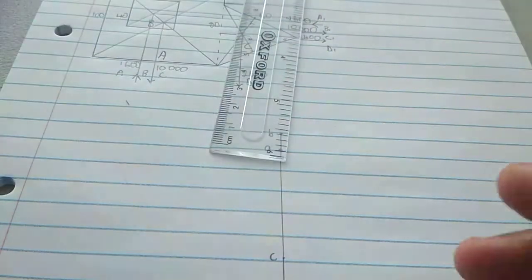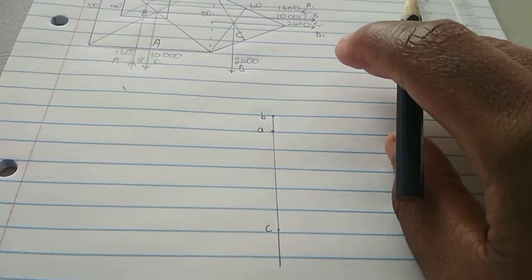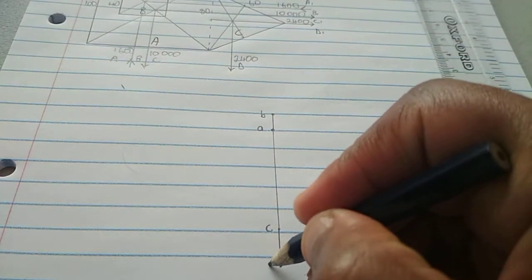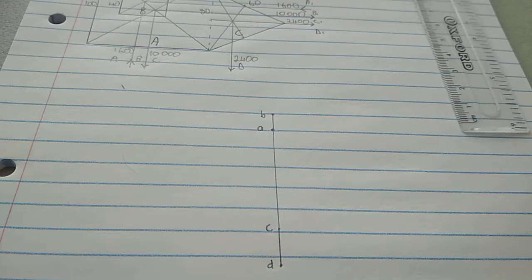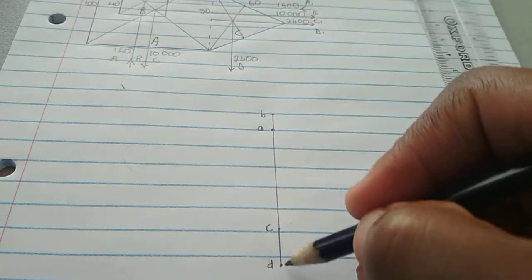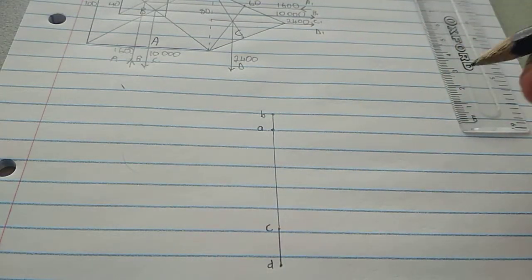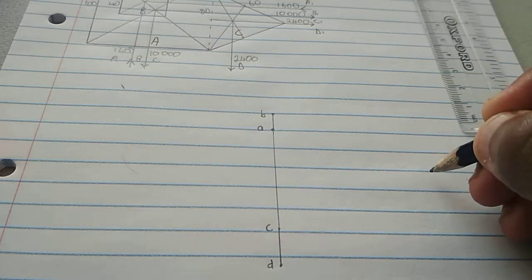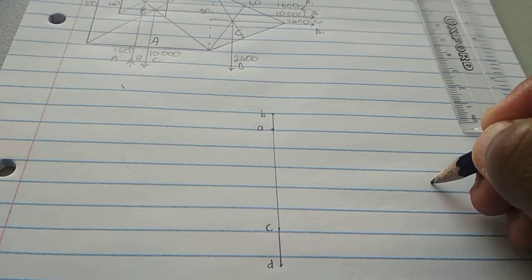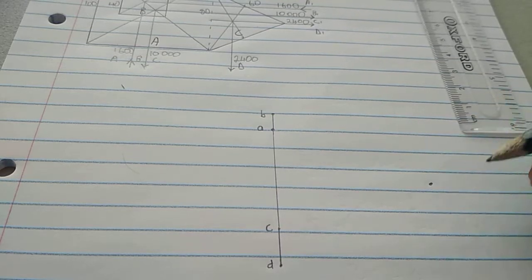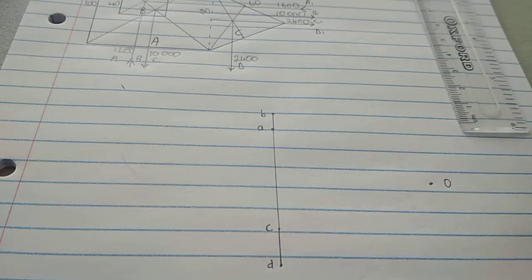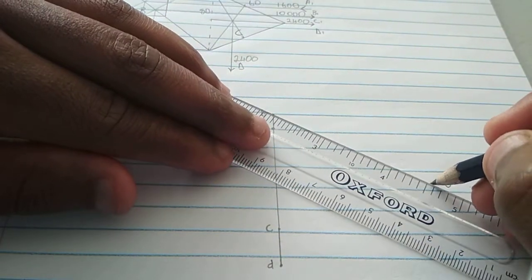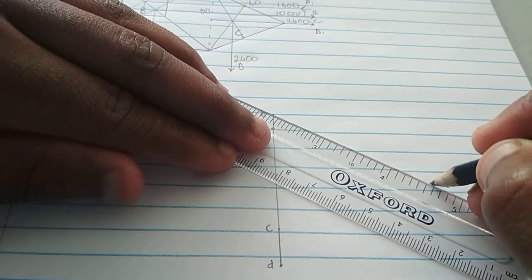Okay, so that is going to be our point D over there. That's our point D. Now we have A, B, C, D. We're going to choose another arbitrary point. Say we choose a point right over here, and we're going to call it O. So what we're going to do, we're going to join all these points to O.